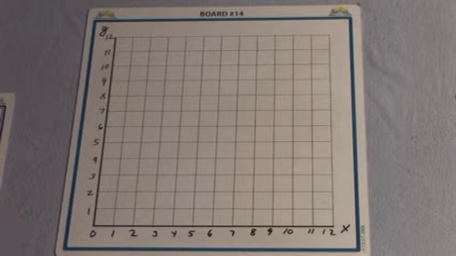This is the positive quadrant of a 4-quad grid. So all values that are plotted on this board are positive in both the x and the y values.